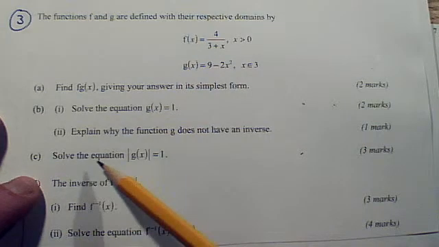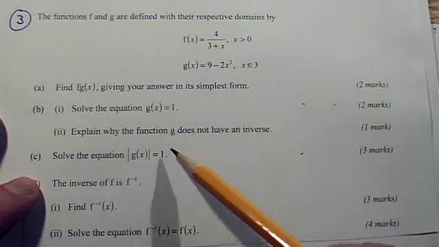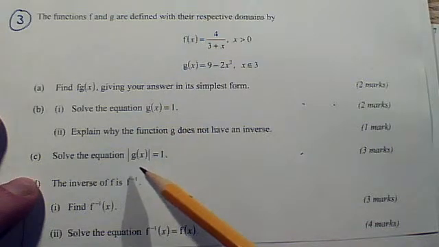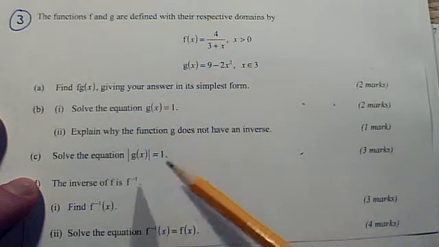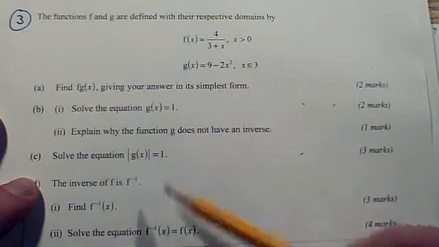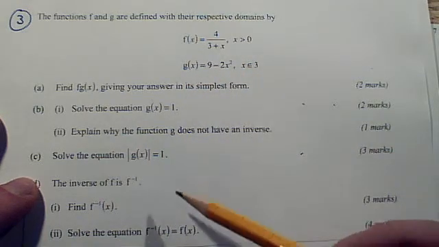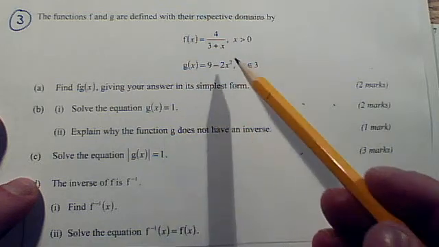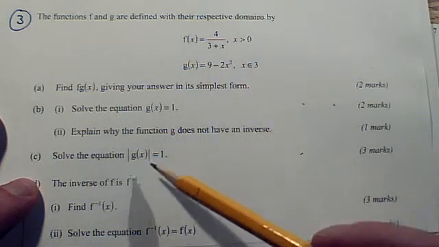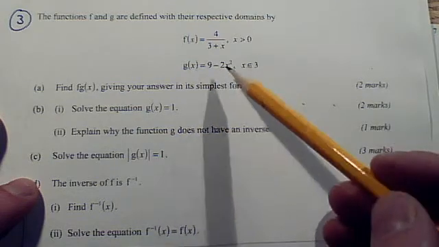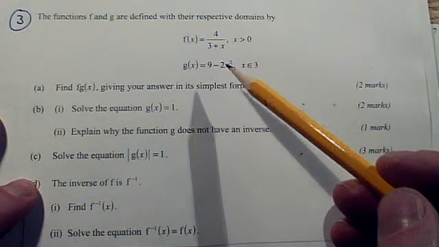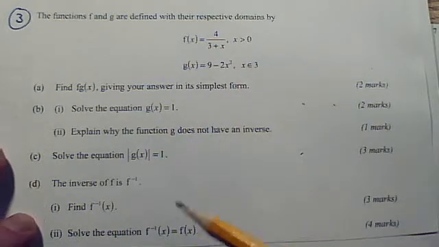Solving the equation modulus of g of x equals 1. This might cause initial problems, but remember that the modulus function either leaves things alone, so one possibility is that this simply equals 1, but the other possibility is it does a sign swap, so that this thing here would, instead of equaling 1, be minus 1. So after being modulus, it equals 1. So your two equations will be that equals the answer, and the sign swap version, that equals minus 1.